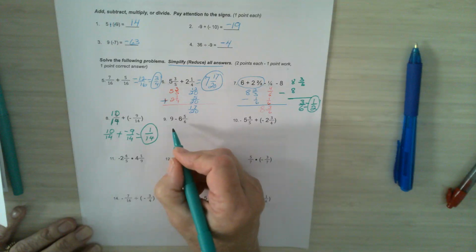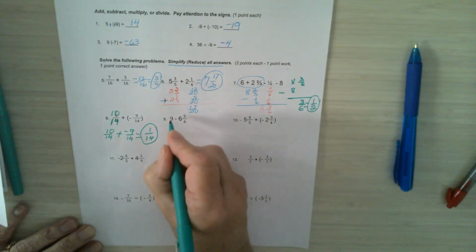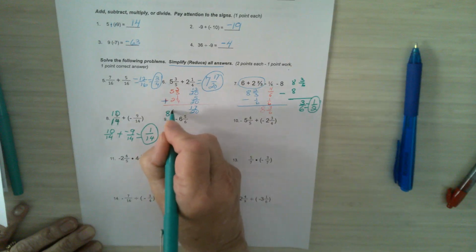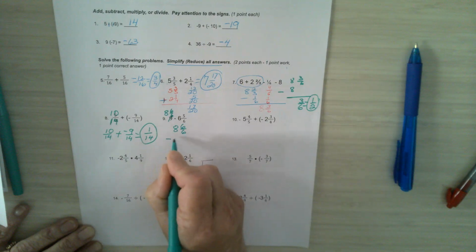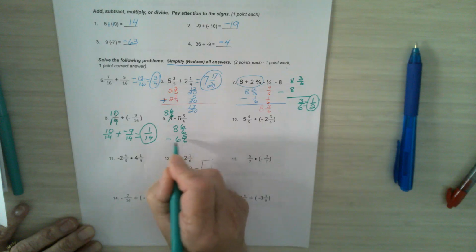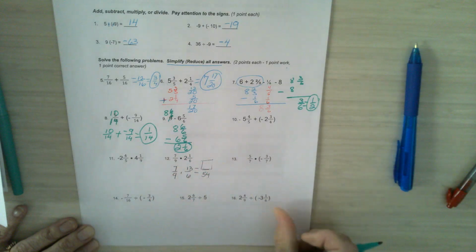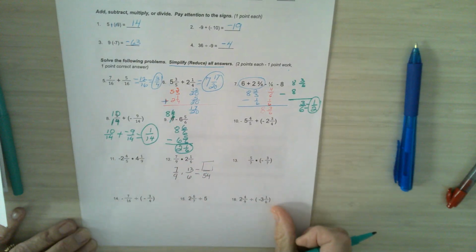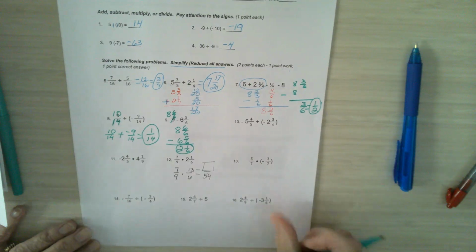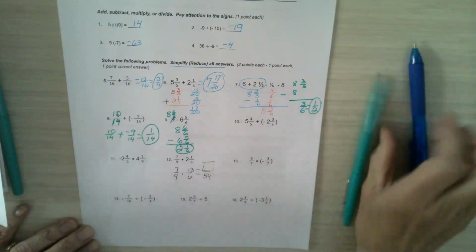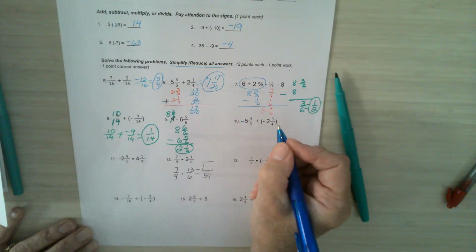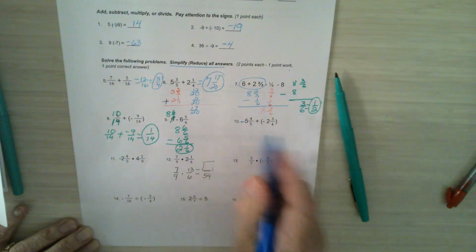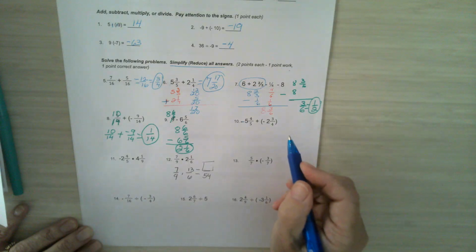In this problem, we have to rename our fraction 9. It's going to be 8 6/6. So 8 6/6, which is still 9, minus 6 5/6 gives you the final answer of 2 1/6. Are there any questions? The next problem, that is a negative sign right there, so we're going to add and keep the signs. All right, it is sort of far away, but it is a negative sign.